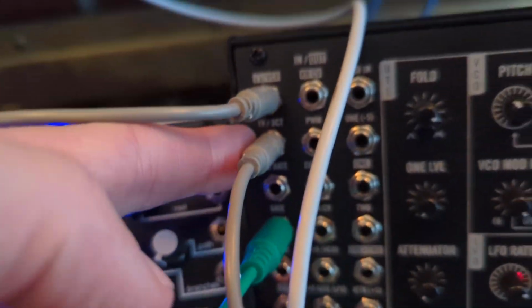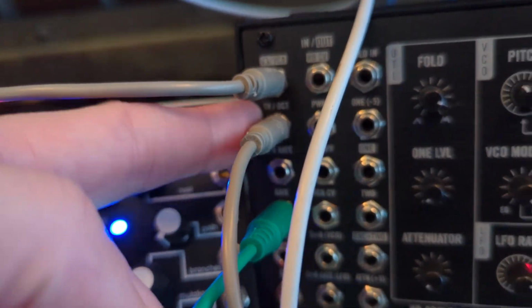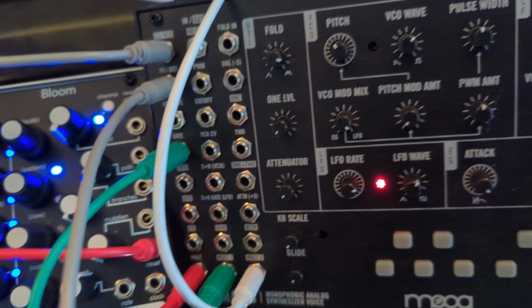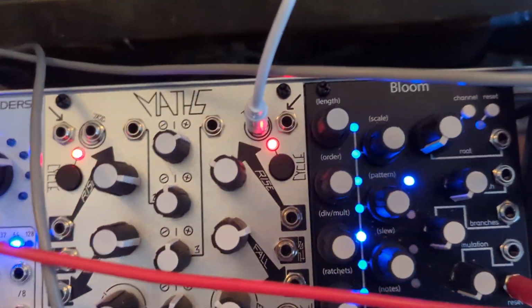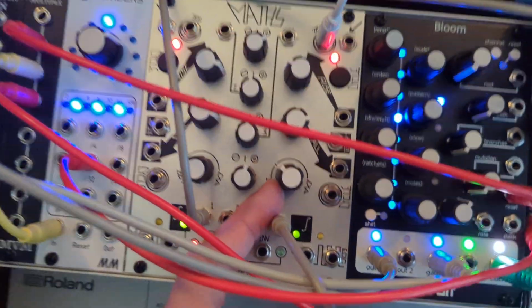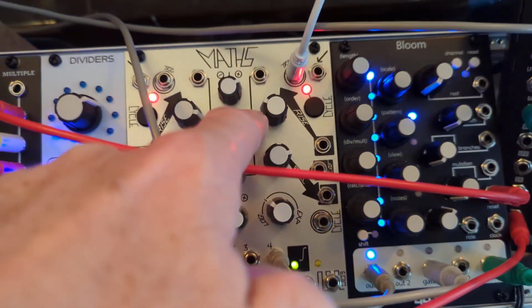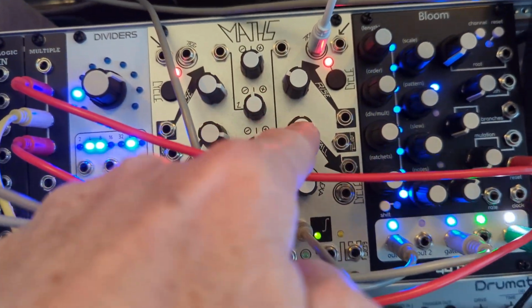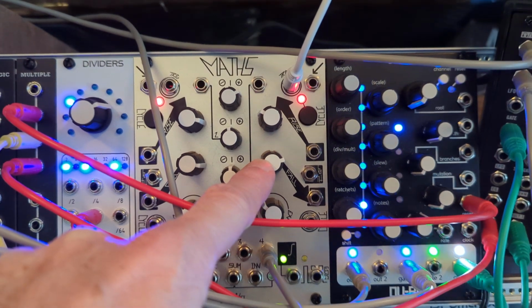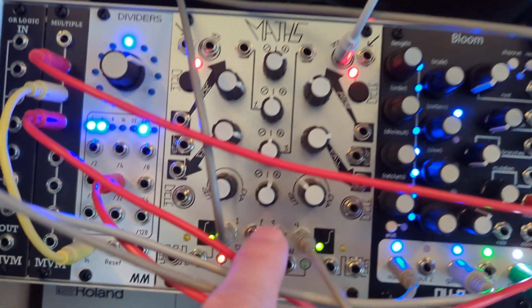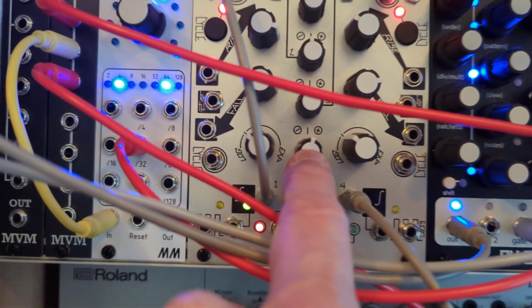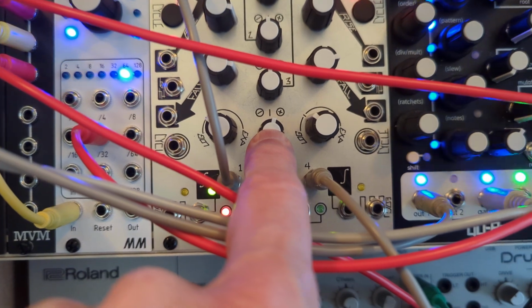Okay, what's this one? Oh, that's volt per octave. That's the pitch. Okay, yeah. This maths number 4 channel is controlling the pitch. So it rises, and then it takes a long time. And I need that to not be too wild, so I'm attenuating it here, and you can see it's barely off the middle.